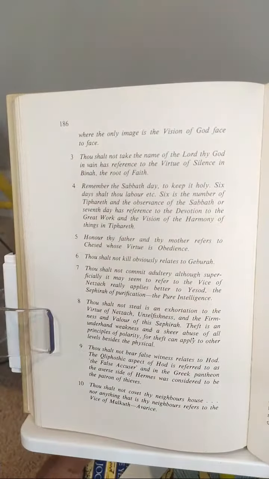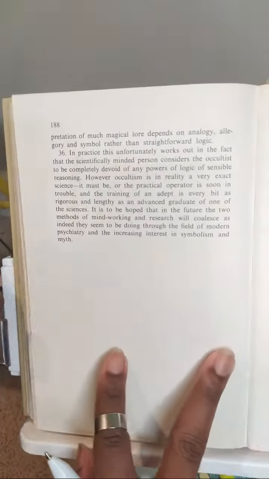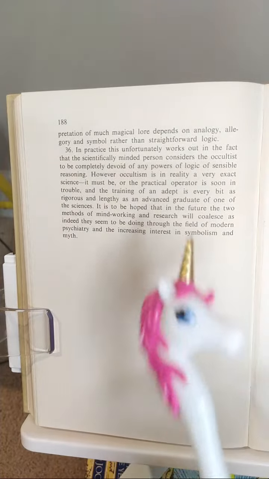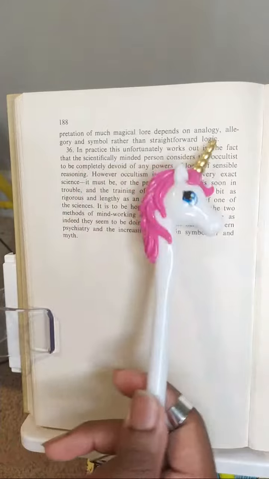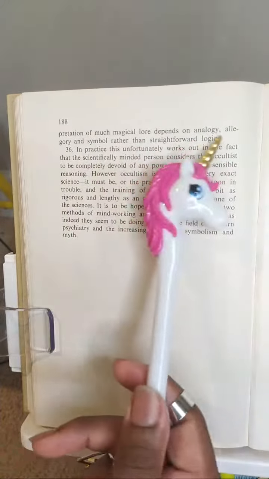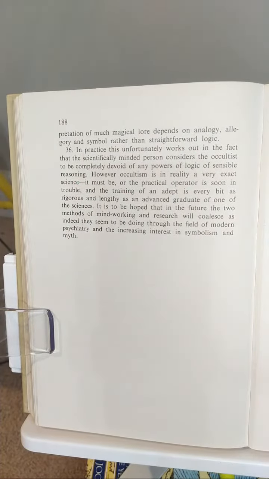Master key right there. He says that from this it will be seen that one needs an experienced magical method of mentation, right? A magical method of putting these things together in your head. You need that before dabbling with certain occult matters. For the true interpretation of such magical lore depends on analogy, allegory, and symbol. I keep saying it's all about the relationships. It's all about the correspondences. What does your library of correspondences look like?